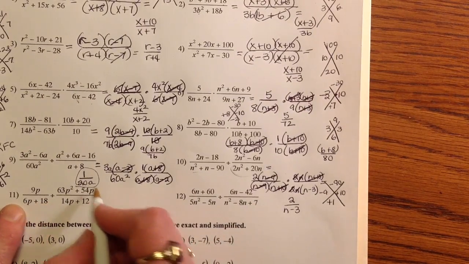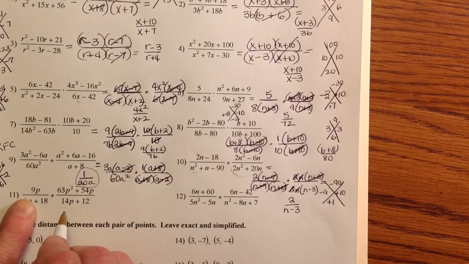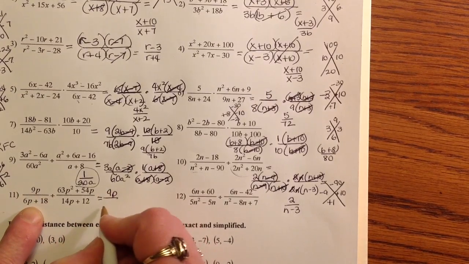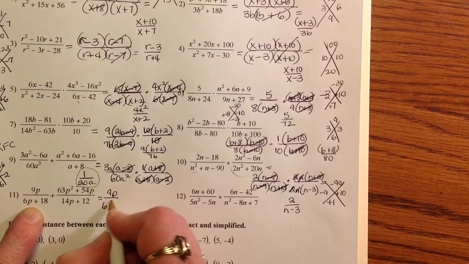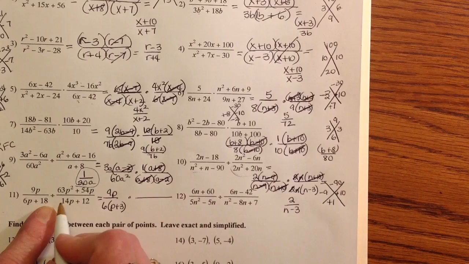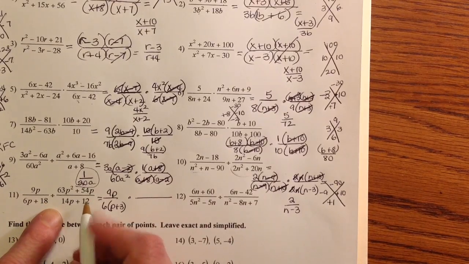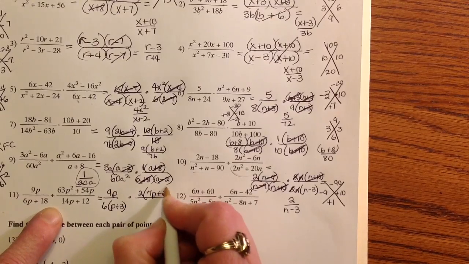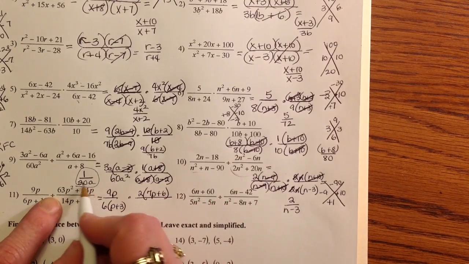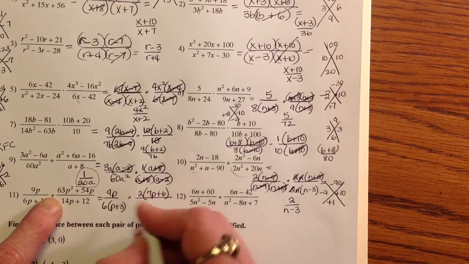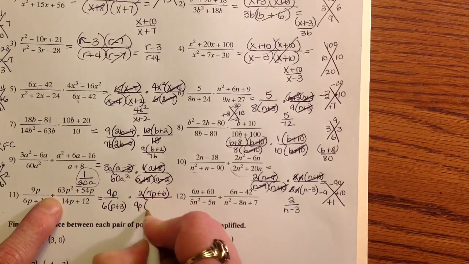Number 11, no trinomials, so we're just going to do GCFs. 9p is already multiplication. This one has a GCF of 6. We'll bring the 14p plus 12 to the top, and it has a GCF of 2. And then this one has a GCF of 9p. Think about that one a little bit.